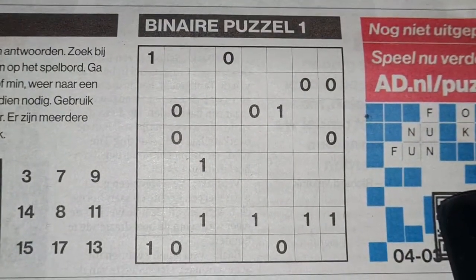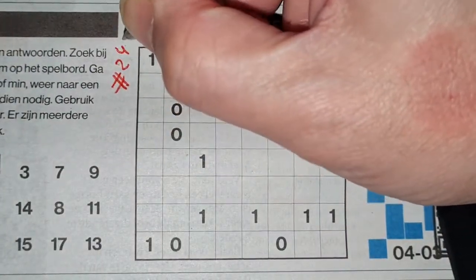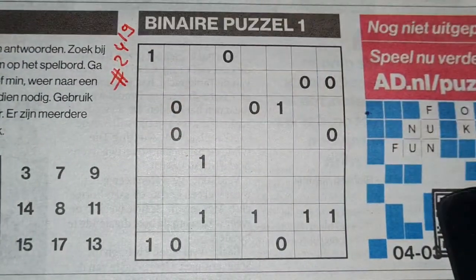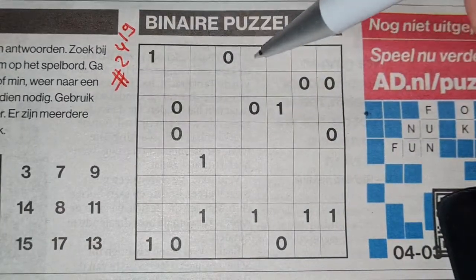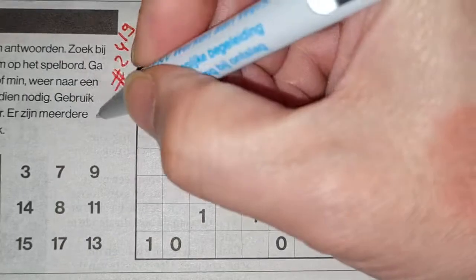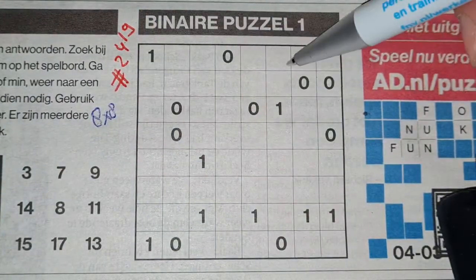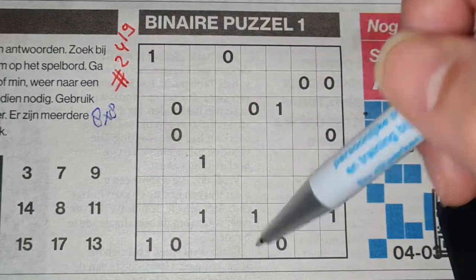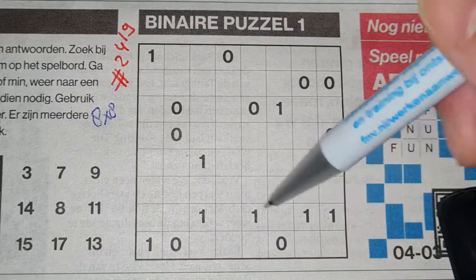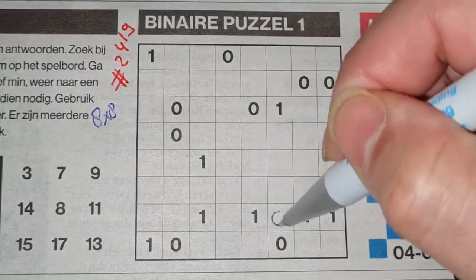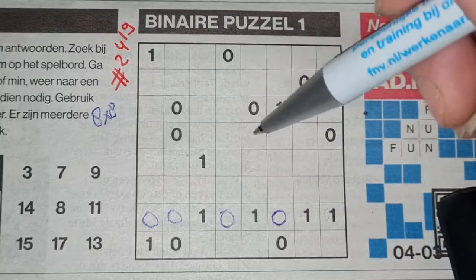This one is a binary puzzle, number 2419. Alright, before I start, I always count the digits: 1, 2, 3, 4, 5, 6, 7, 8. It's an 8 by 8 binary puzzle. That means in a column or in a row, there are always 4 ones and 4 O's. Alright, so let's get started.